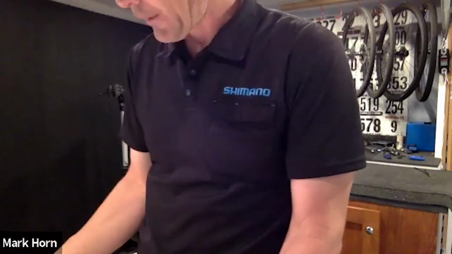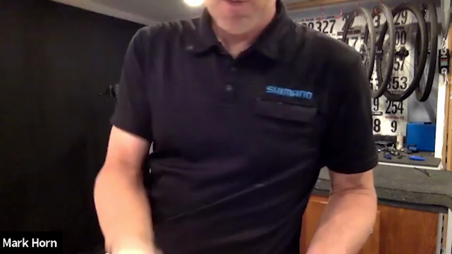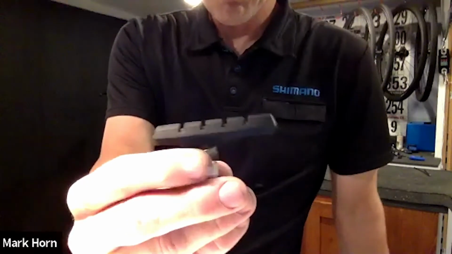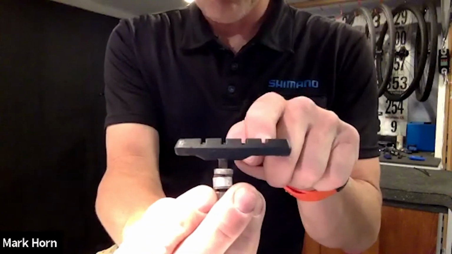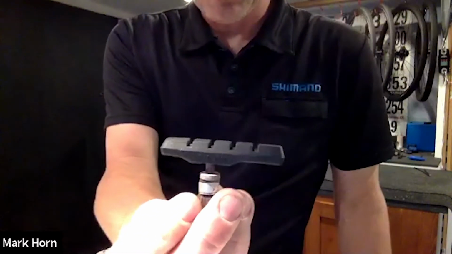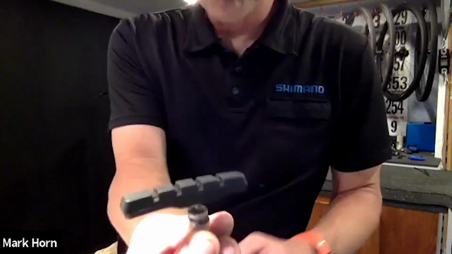So here are some different kinds of brake pads. Here is a new mountain style brake pad. It's got these nice little cuts in the side here. Those cuts serve a couple purposes. They are wear indicators, first of all.